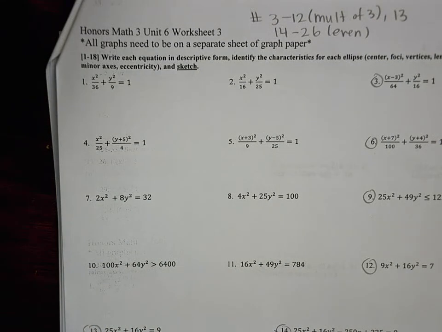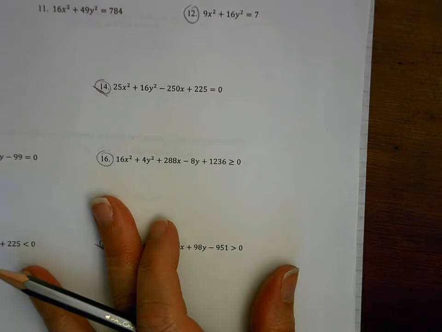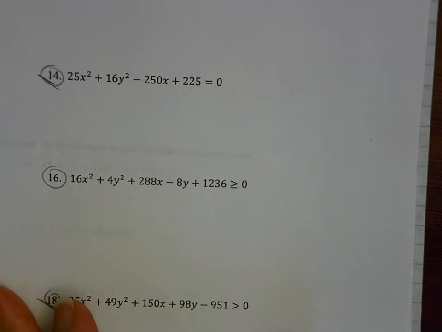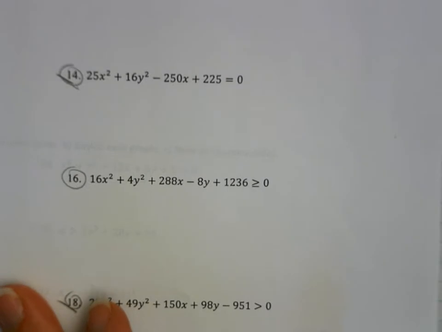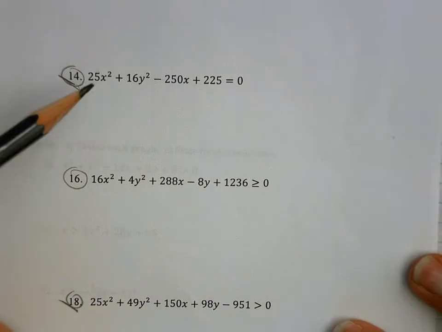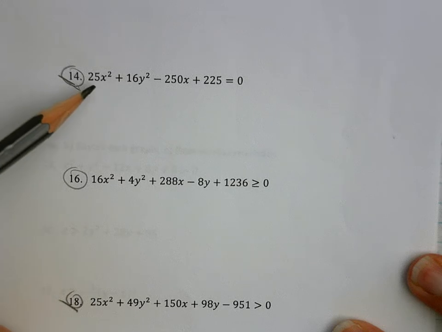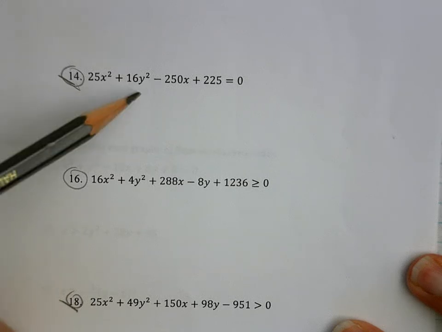This is the Honors Math 3 video for Unit 6 Worksheet 3, and I'm going to start with question number 14. For this one, we want to graph it and then identify all the characteristics for the ellipse. I know this is an ellipse because I have a positive x squared and y squared term, and both of the coefficients are positive.